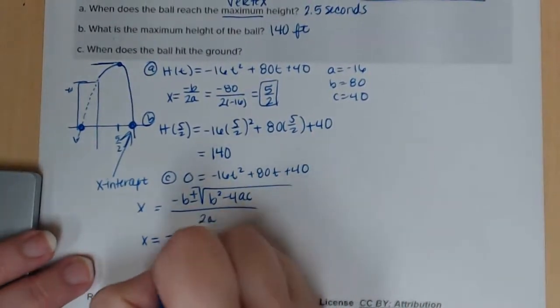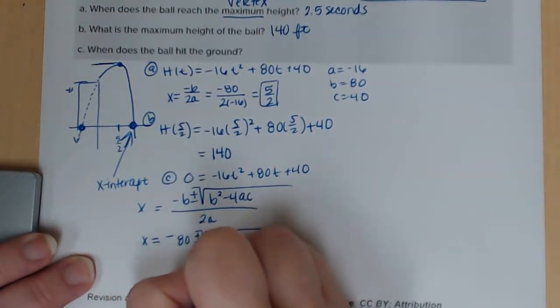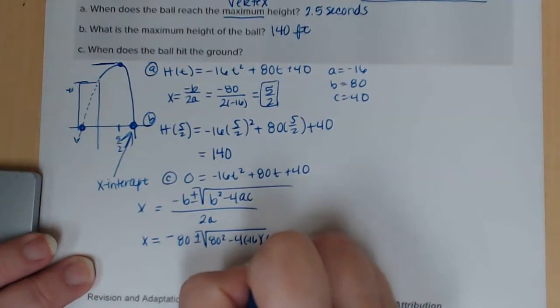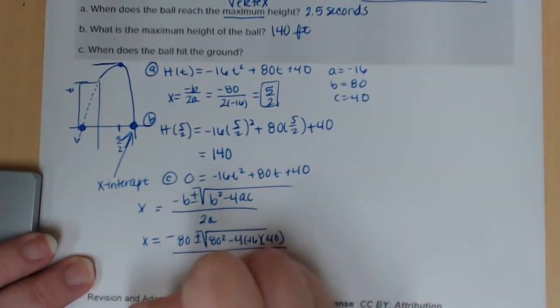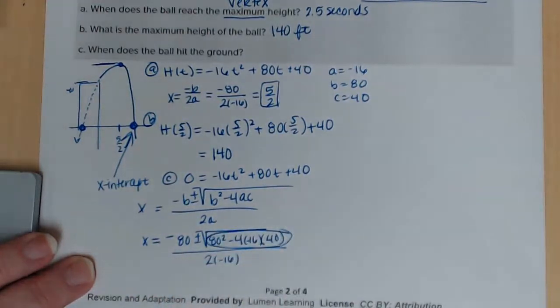So I'm going to say negative 80 plus or minus the square root of 80 squared minus 4 times negative 16 times c, which is 40, all over 2 times negative 16. Again, only plug this piece into your calculator.